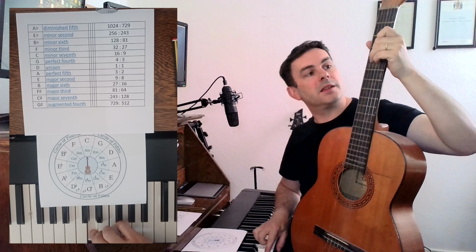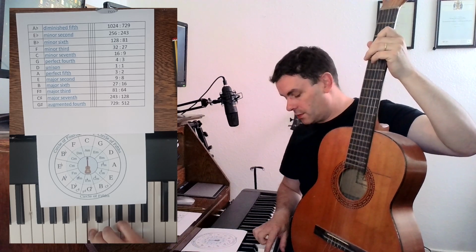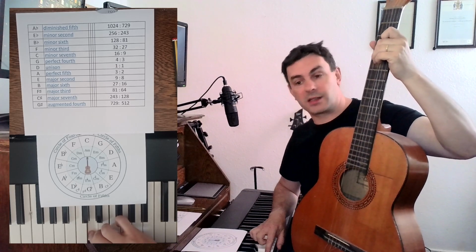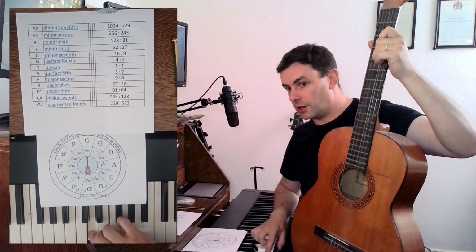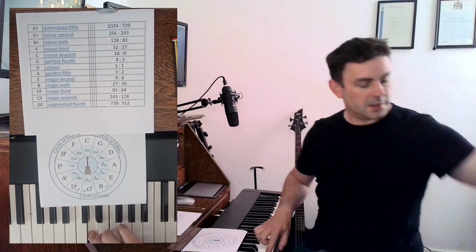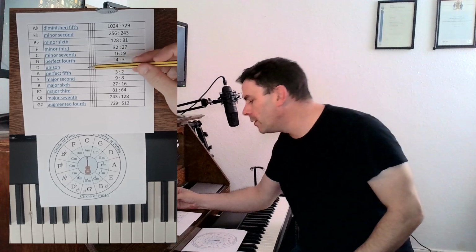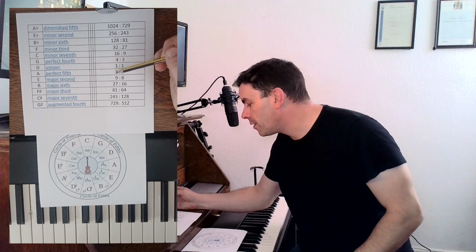This one's vibrating half as much as this one, or rather this one is vibrating twice as fast as this one, 1:2 ratio. Now then, let's look at some of the other ratios that we can use. So we've got the fifth, that's the one we've been using a lot, 3:2 ratio.